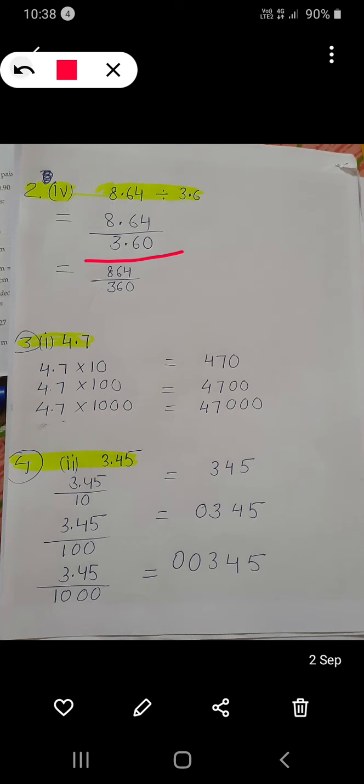So now they have become like decimal numbers. When they become like decimal numbers, we can cancel their decimals. So both decimals will cancel each other, and finally we will get 864 by 360. So children, now it has become a simple division.